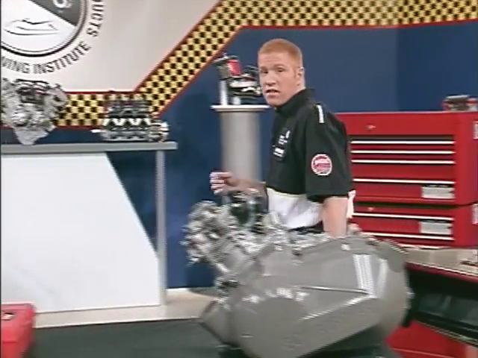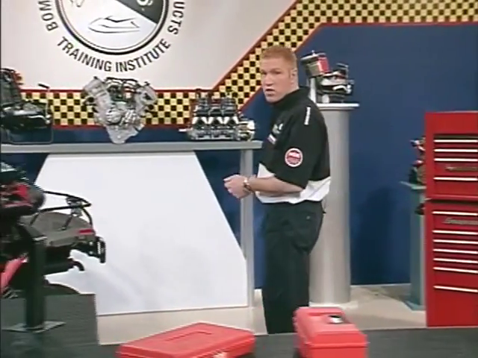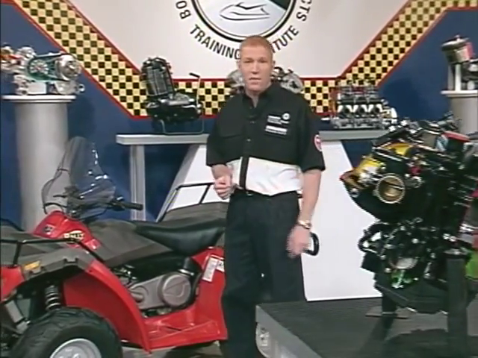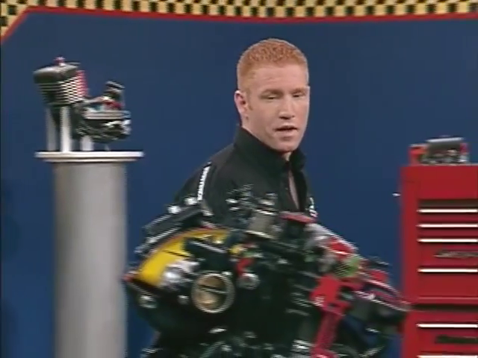Now, when we're thinking about ATVs, is the transmission of the correct gear ratio? The gear ratio can affect the engine RPM and the rate of acceleration. Now, are the engine controls properly adjusted? Improperly adjusted controls can affect top operating RPM. Now, let's talk a little bit about what engines in general need to run.